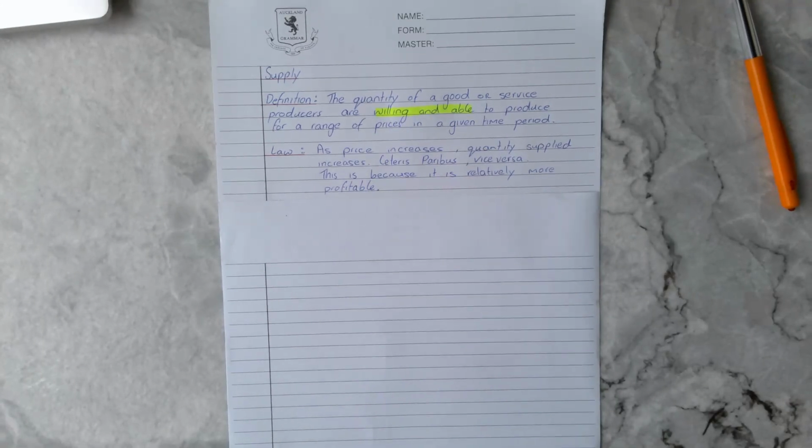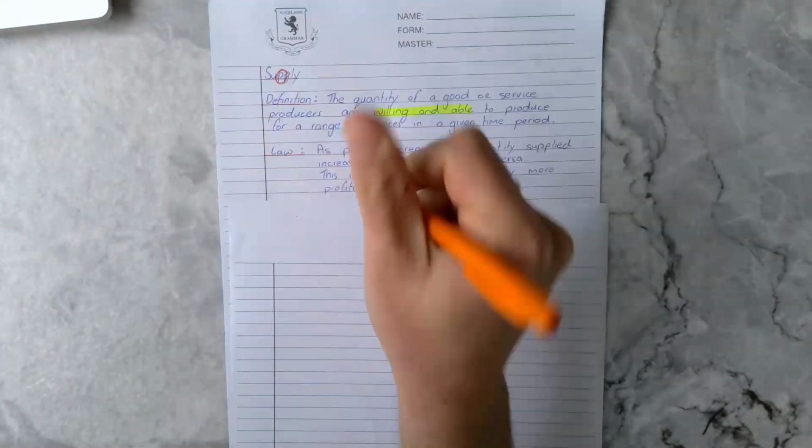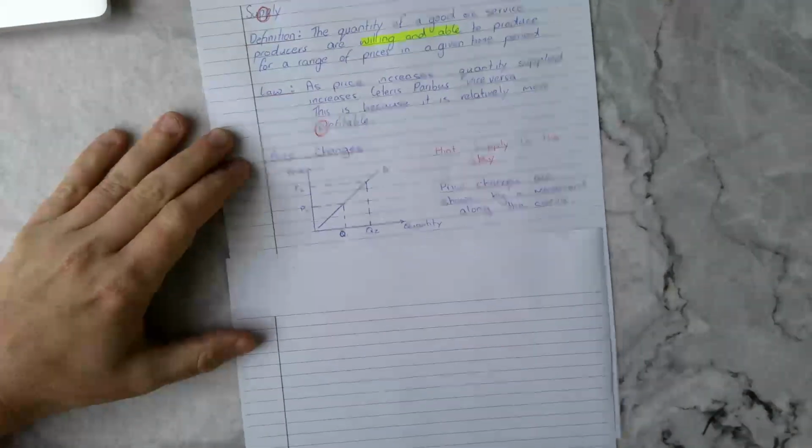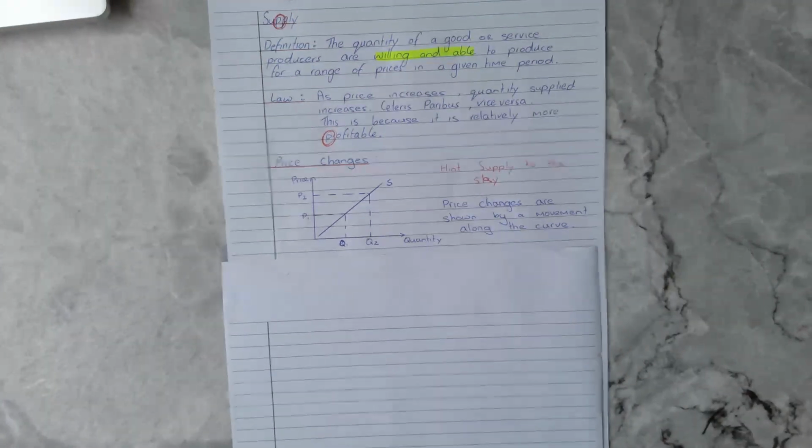This is because it is relatively more profitable. Just like the last video, how we can remember profitability: they're driven by profitability, and we can remember in supply there is a P, so we talk about profitability, whereas in demand we talked about affordability because there's an A in demand. This is all because, as I said earlier, producers are driven by the profit motive, so if they can get more money for the same product, they will produce more.